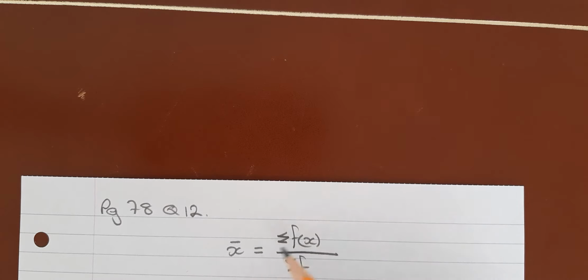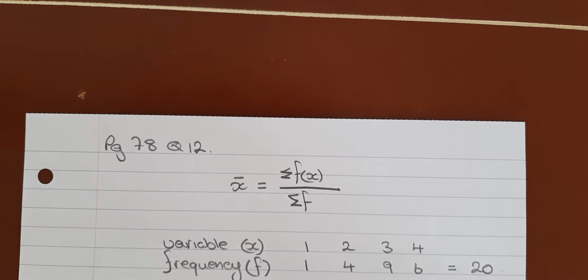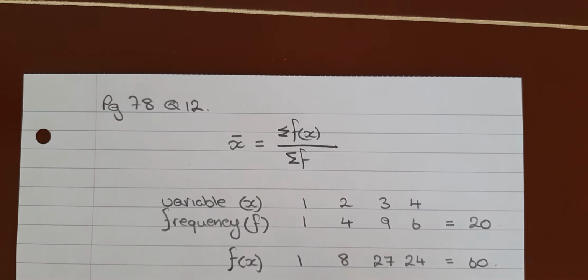The mean is equal to the sum of each frequency multiplied by the variable, all divided by the sum of the frequencies. To tackle this question, we rewrite the frequency distribution and we add in this row at the end. So we have our variable, which is x, our frequency, which is f, and this row here is the frequency multiplied by the variable.